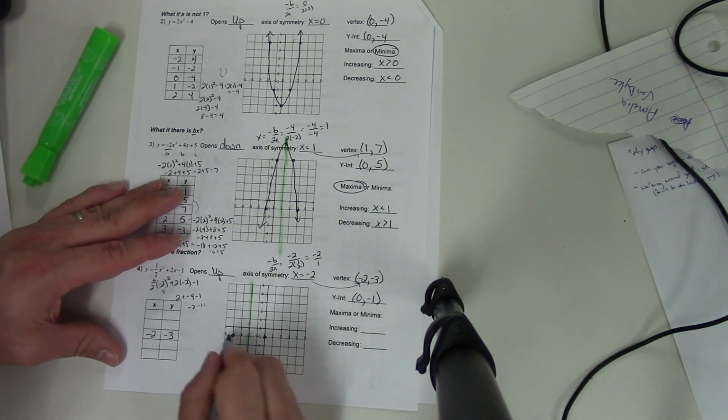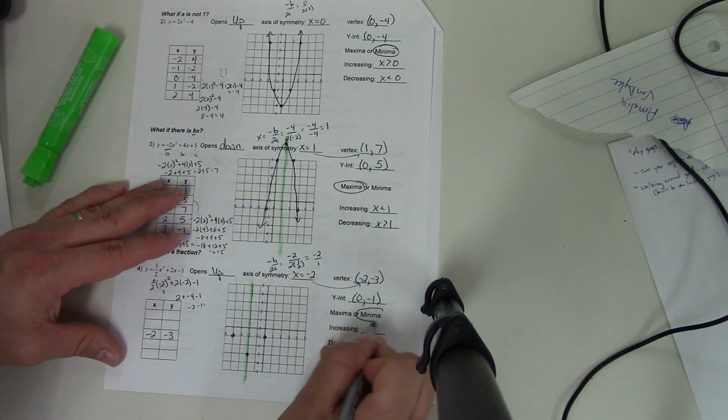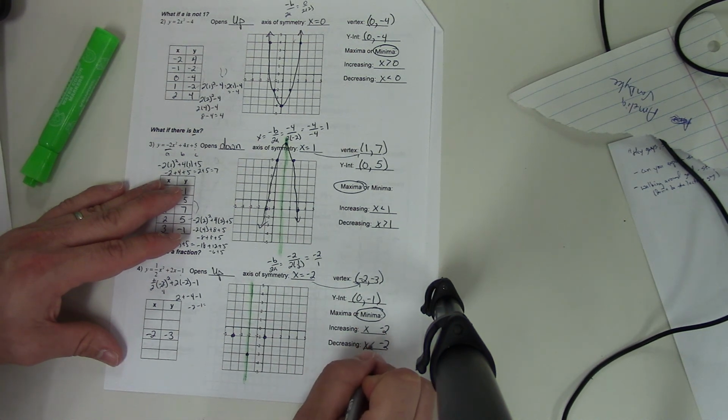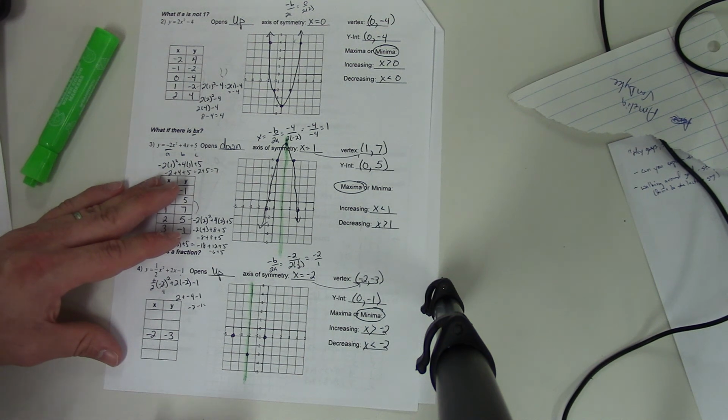Now, is this a maximum or minimum? Well, it opens up, so of course it's a minimum. Where is it increasing or decreasing? Well, I'm just going to put x here, and I'm going to put negative 2 here. I'll fix the signs when I'm done. Well, obviously, I know it's going downhill till it's here, so it's decreasing when it's less than. It's going to go uphill. It's increasing when it's greater than. We don't have to wait to fill that in if we know if it's going up or down.